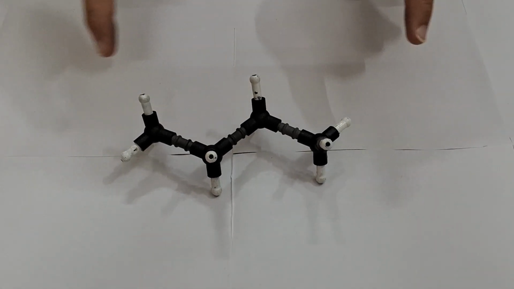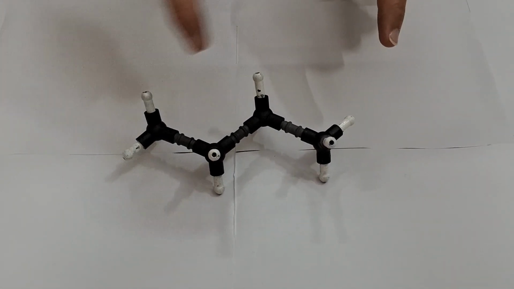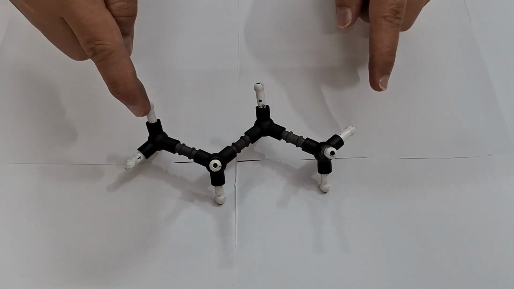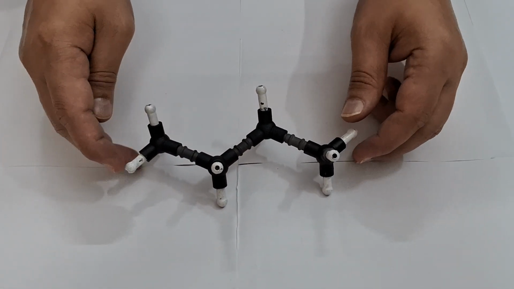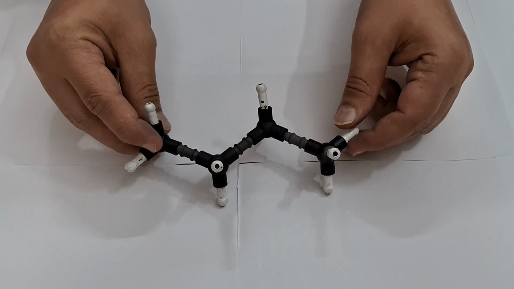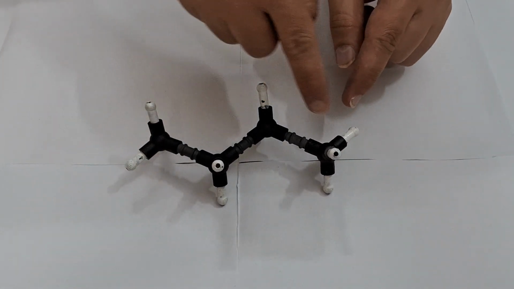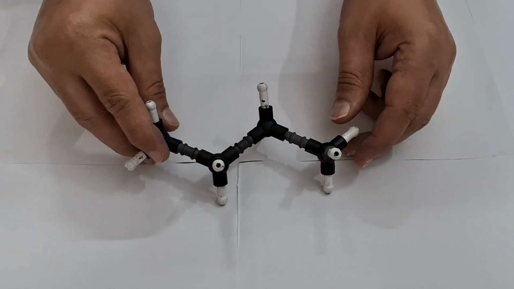We're seeing an N-butane structure, 1, 2, 3, 4 carbons, and it is shown in its thermodynamically more favored all gauche structure.